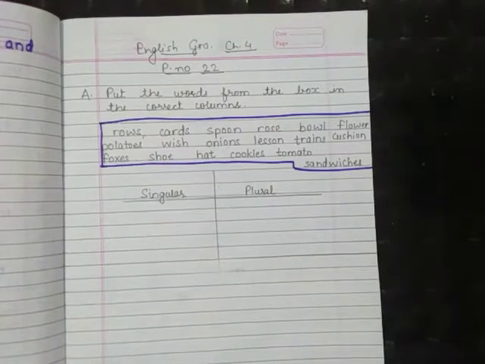Okay. So what we need to do? We need to write the words in two columns. Some words are in one form and some words are in many forms. So we have to recognize that and divide them into two columns. One by one I am reading out the words and writing them in their respective column.